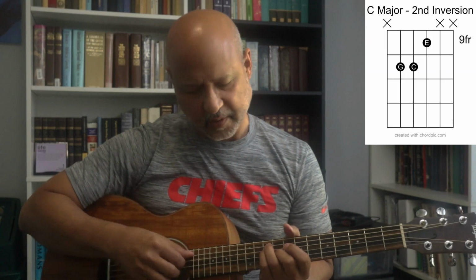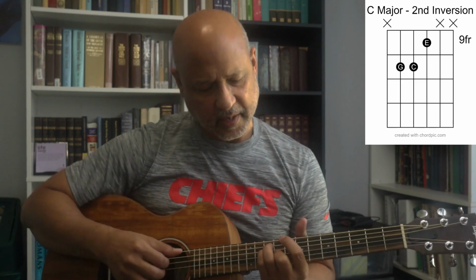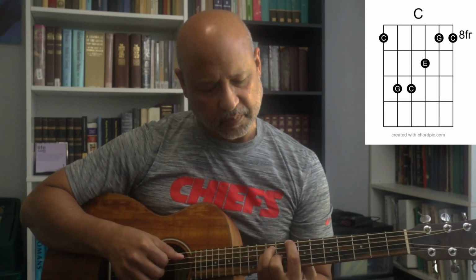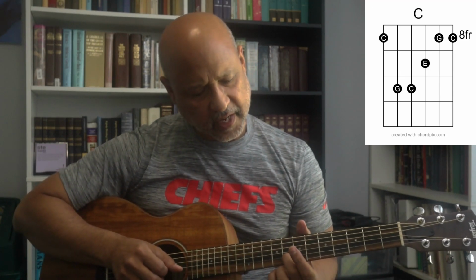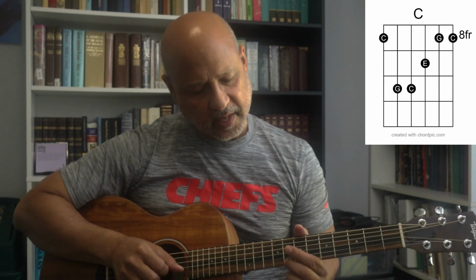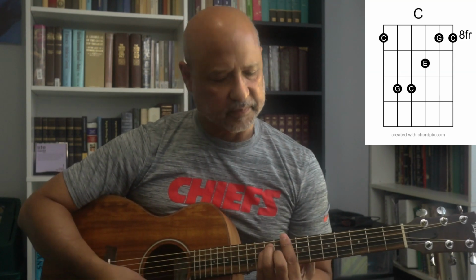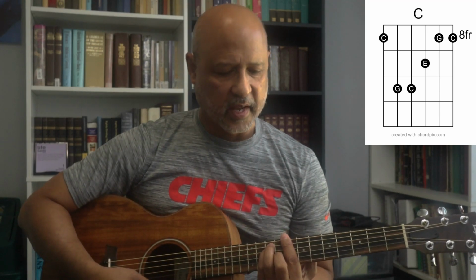I can take this particular pattern, add the root, add a G, and then add another C. There's a big sounding C chord. So that's the idea. I want to make bigger chords by using more strings.